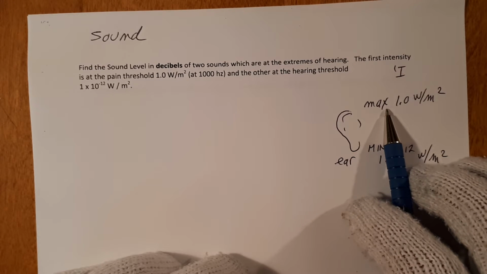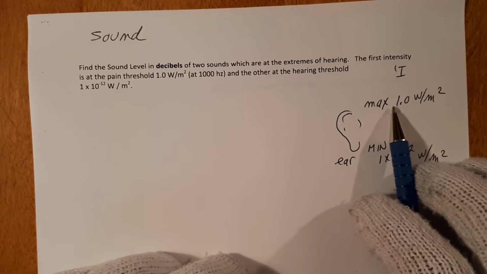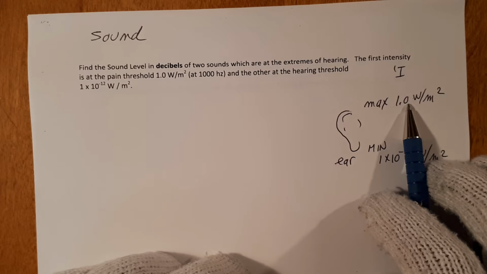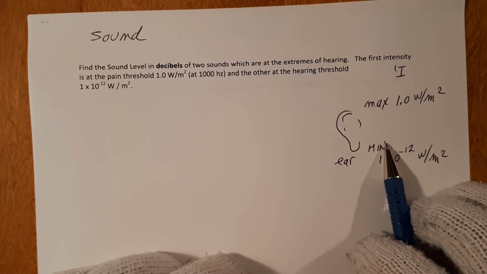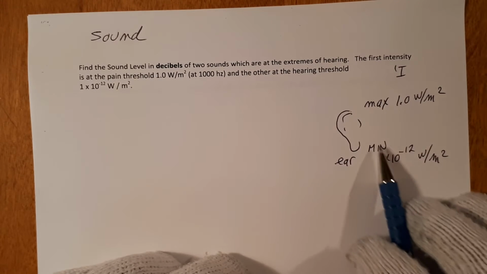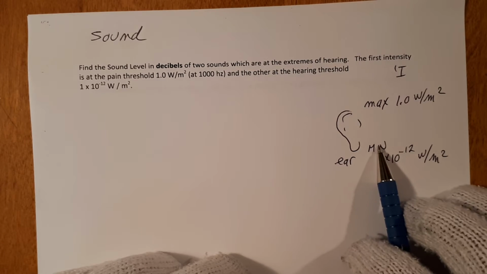And here is the threshold of pain. If this is noise level, some noise reaching this kind of intensity is painful to the ear and will also damage your ear. And let's find out what this range is in terms of decibels. That's what this question is asking us. Change this in terms of decibels. What is this range? Now let's find out.